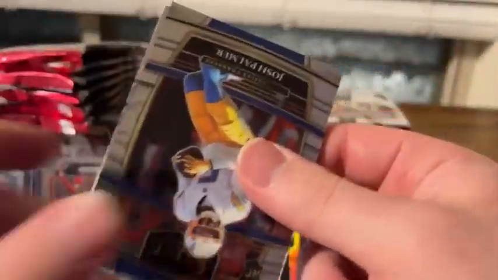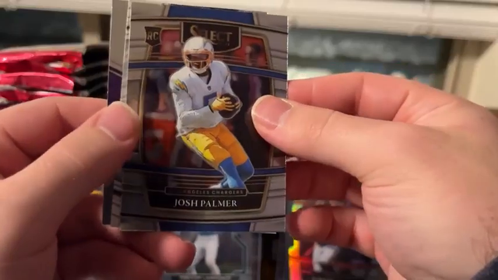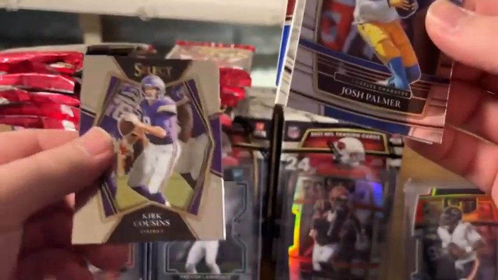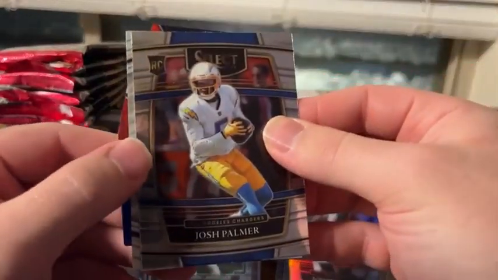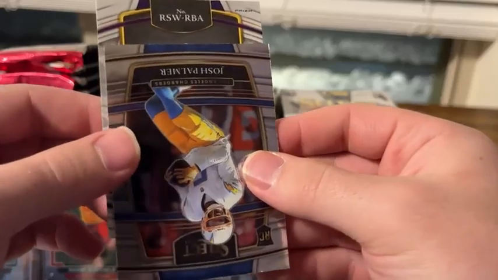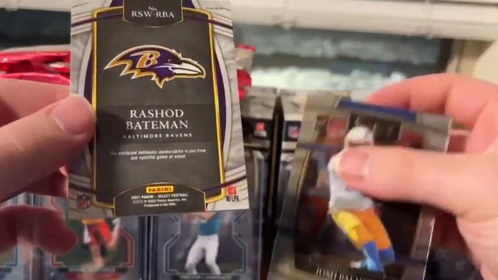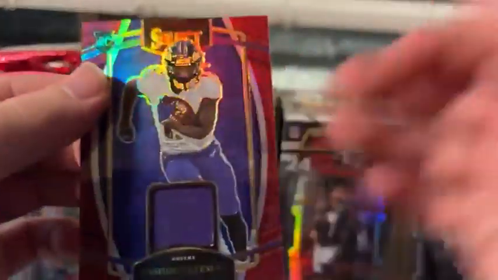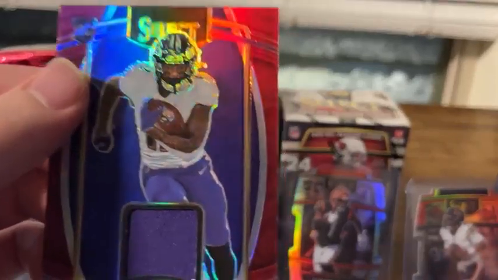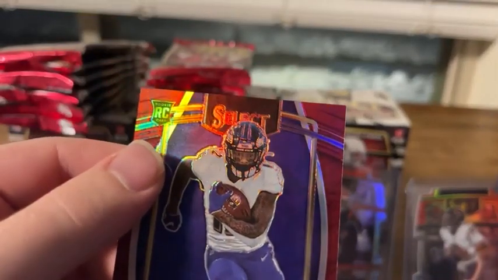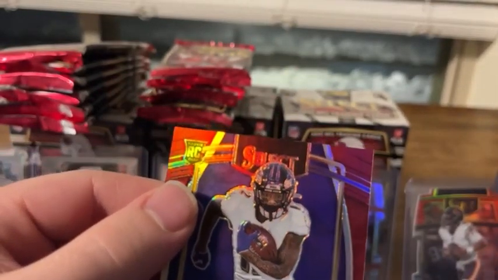All right, we have another patch here. Josh Palmer, Kirk Cousins, Antonio Brown, RBA, Rashad Bateman. Baltimore also staying with me. Come on, guys. You guys pass up on them. Someone could have paid me $20 and got all these patches. Come on.